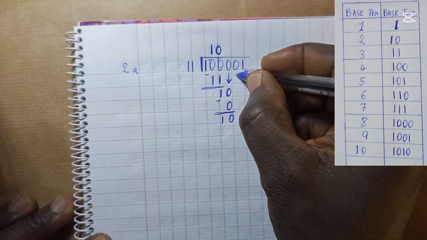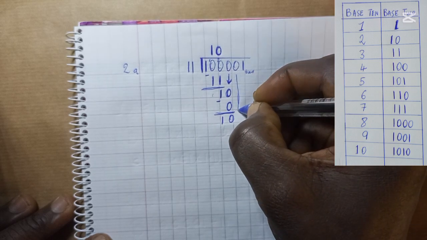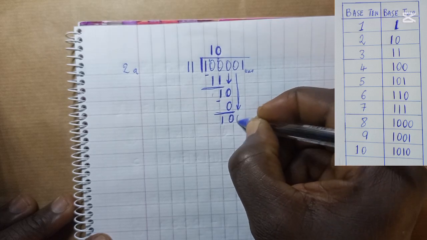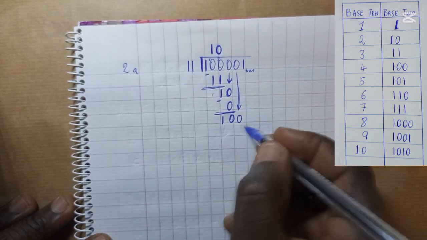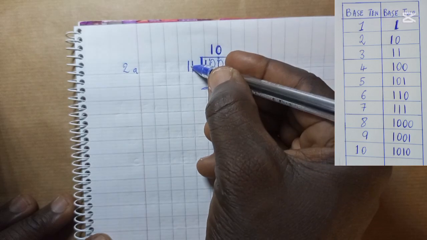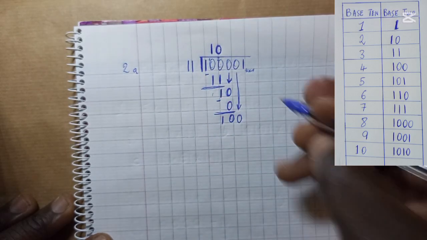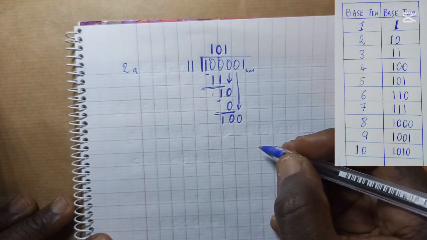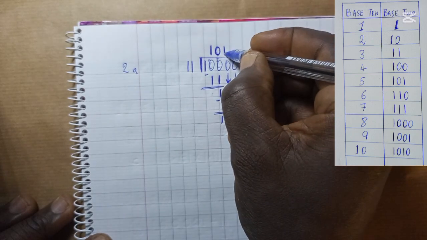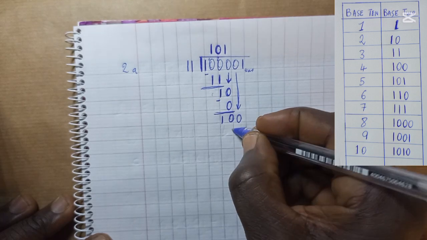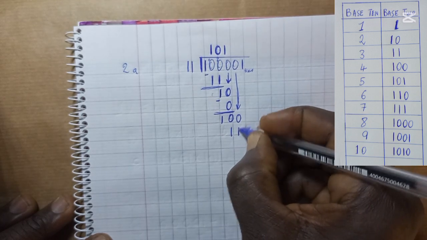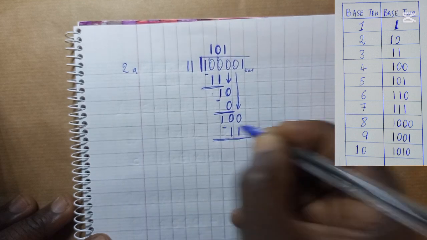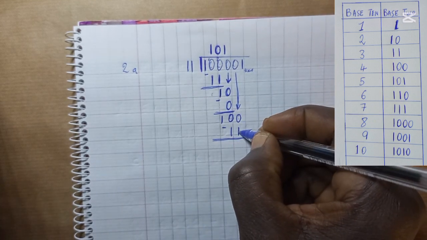Then again, we're going to bring down this digit. That is 0, making this one now 100. So 100 divided by 11, that will give us 1. So the next step is 1 times 11. That will give us 11 again. And then we're going to subtract this minus this.